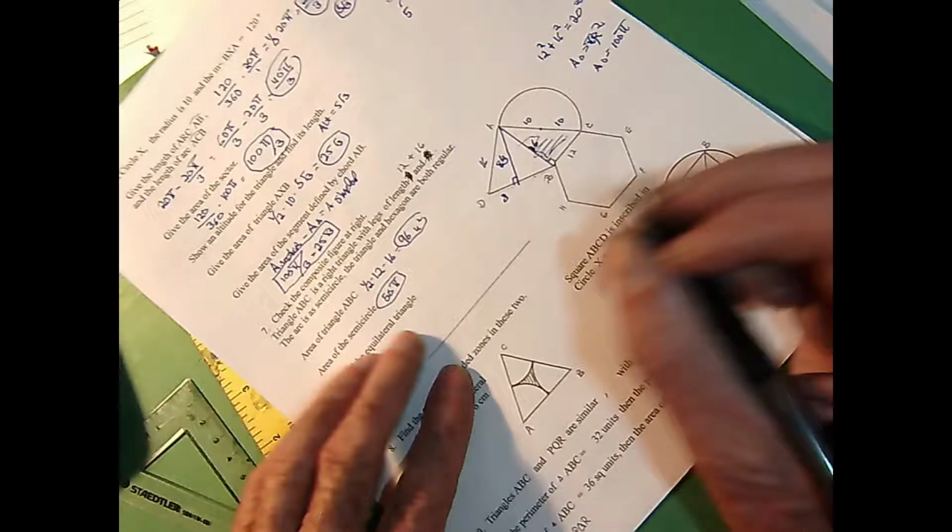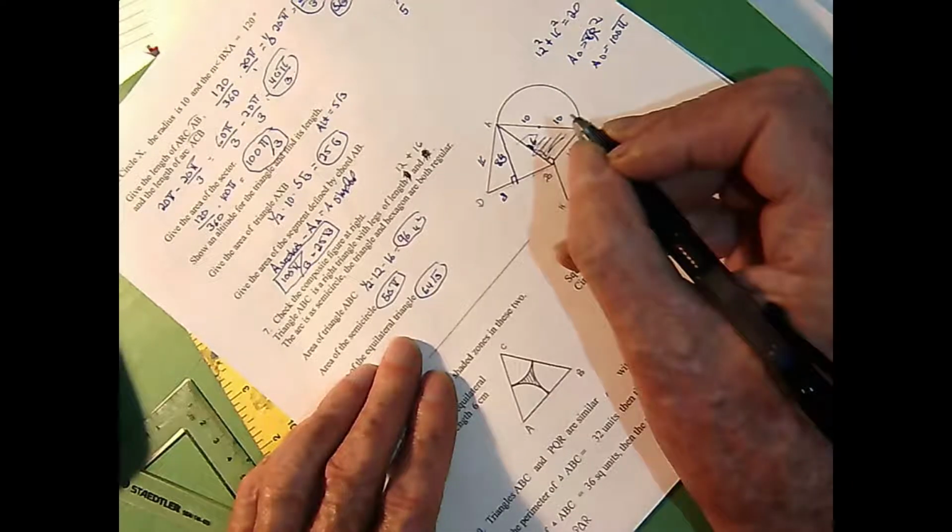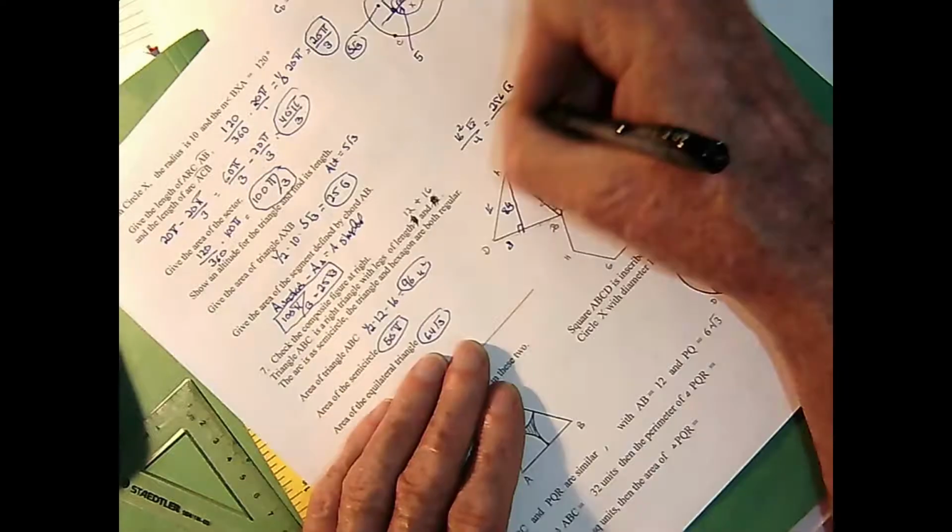64 square roots of 3. I could have gone with side squared times the square root of 3 over 4. That's a nice formula for the area of an equilateral triangle. That would have given me 256 square roots of 3 over 4. You check on that, but I'm believing 256 divided by 4 is going to give me that 64.